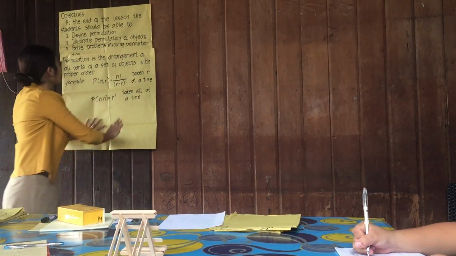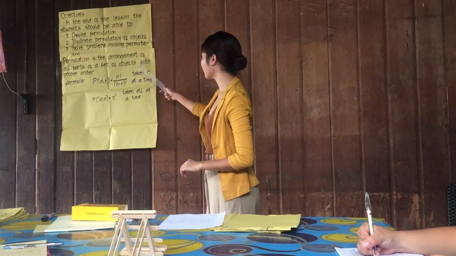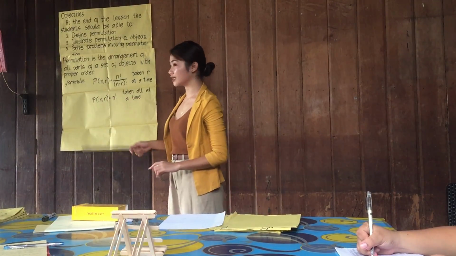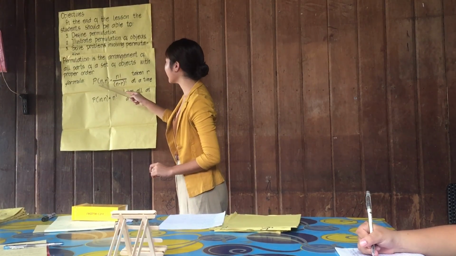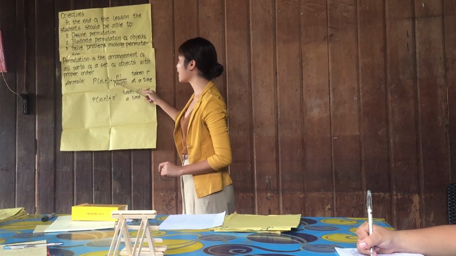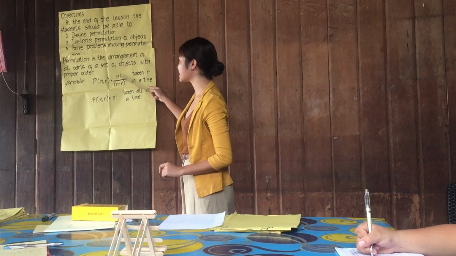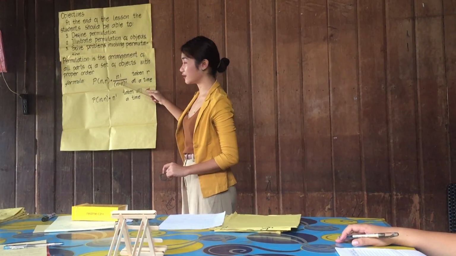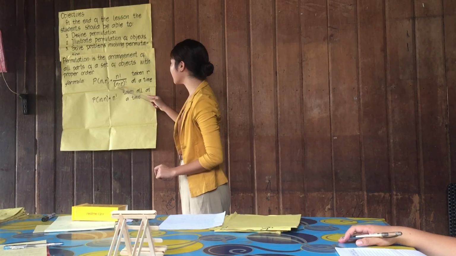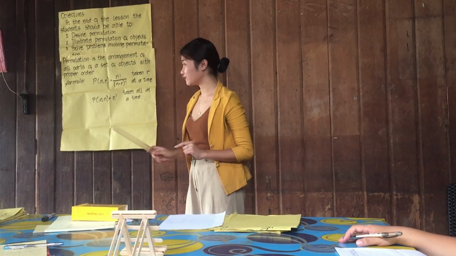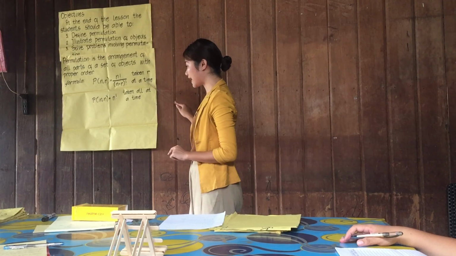Permutation is the arrangement of all parts of a set of objects with proper order. Eyes on the board. This is the formula of permutation: P(n,r) is equal to n factorial divided by n minus r factorial, if taken r at a time.